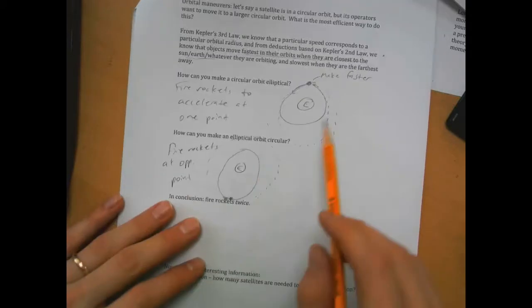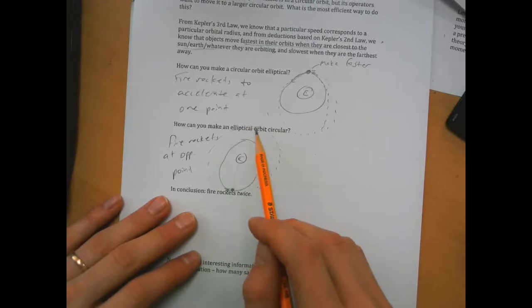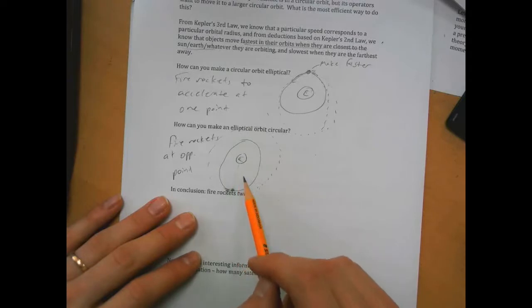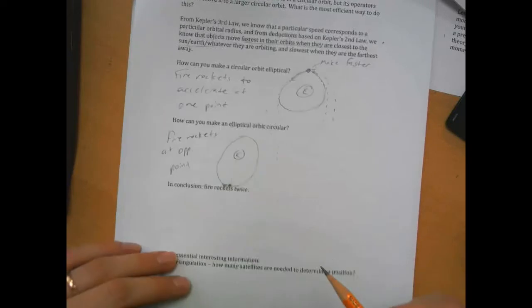The same is true if you're going the opposite direction. If you're in a bigger circular orbit, reverse fire your rockets to slow yourself down. That'll drop you into an elliptical orbit, and then reverse fire them again over here to match the speed that corresponds to that circular orbit. That's interesting.